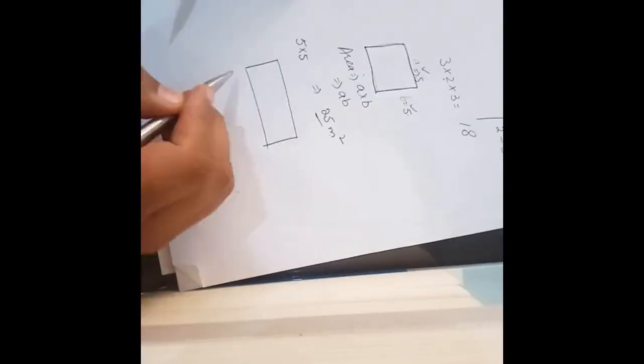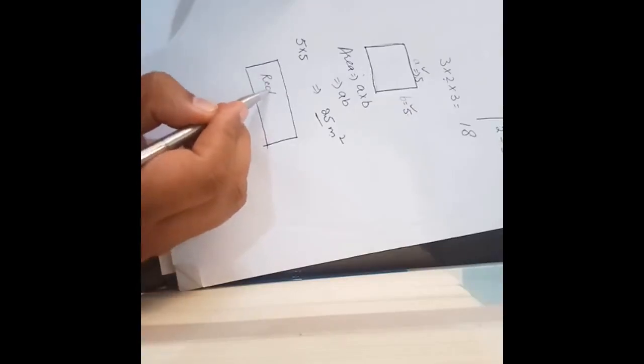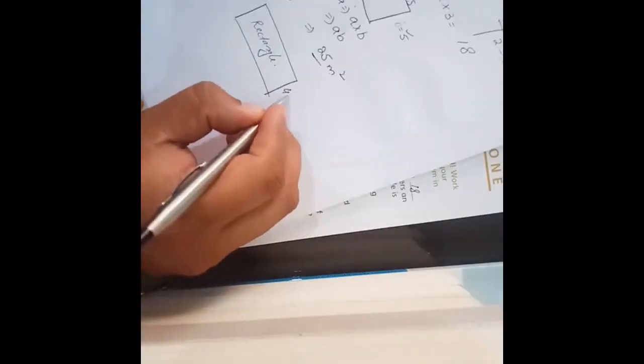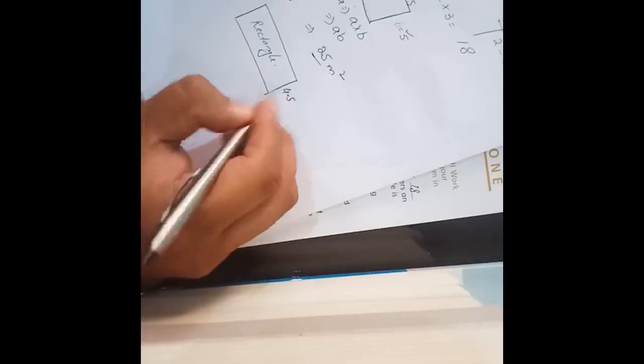That is what we call a rectangle, right? And what is it saying? The wide is 4.5 meter, right? And long is 11.5 centimeters, right? So we need to figure out the perimeter of this.